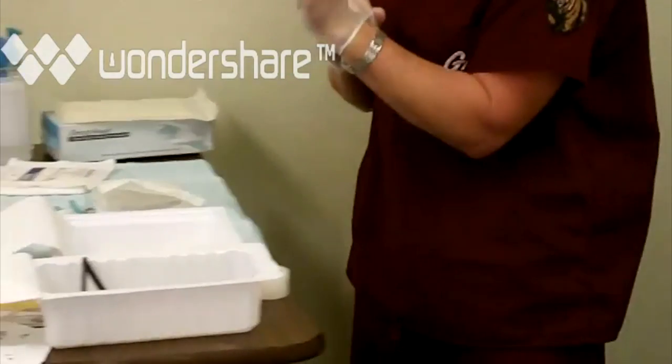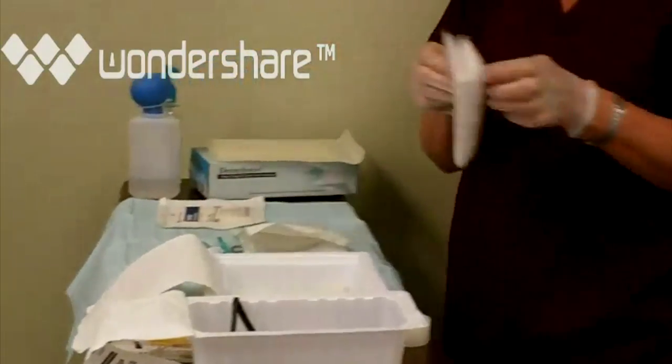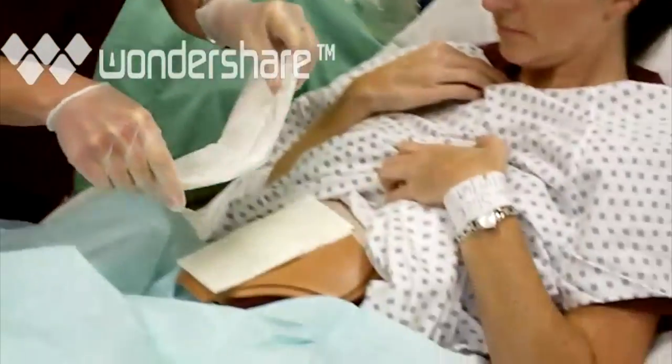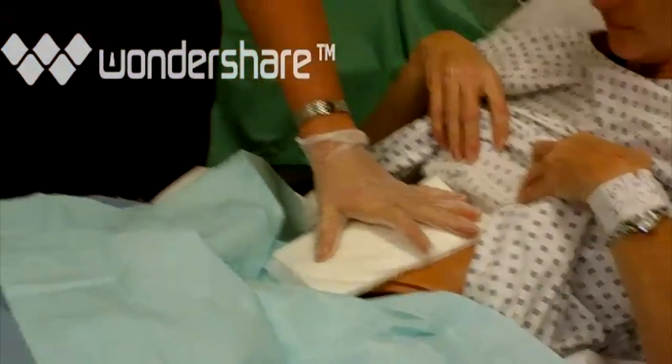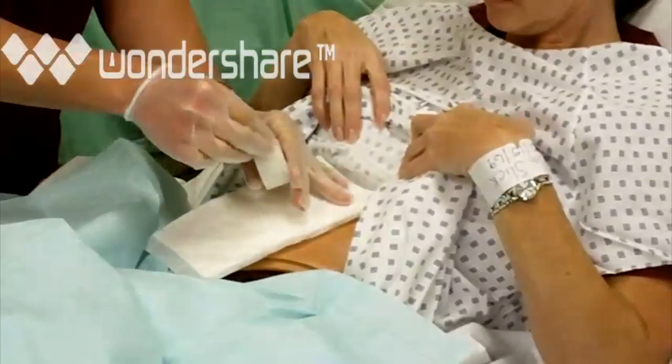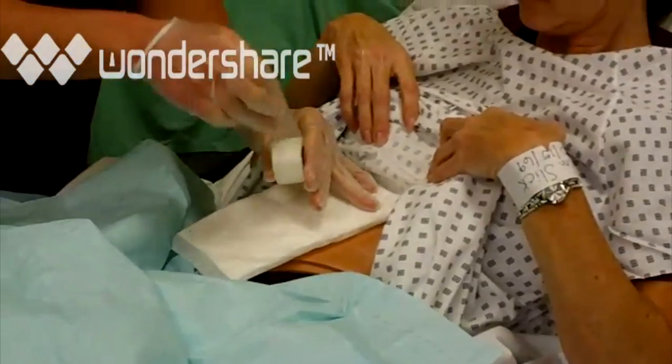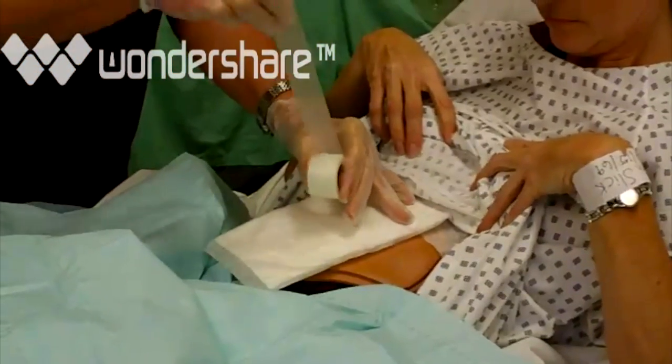Alright, we just need to put this bigger pad over here now, okay? But before we do that, I would like to go ahead and get your blood pressure. And then I'm gonna put some tape on here. Not allergic to any kind of tape, are you? Okay.